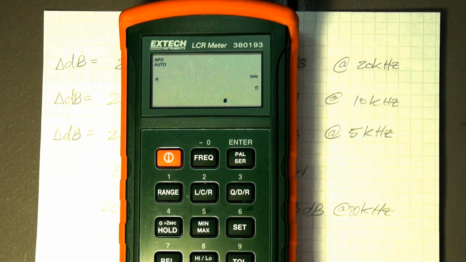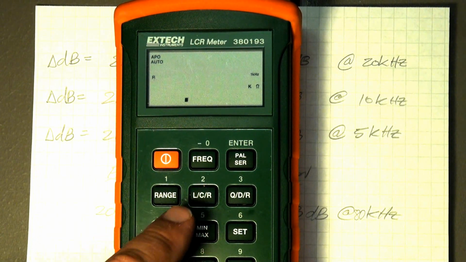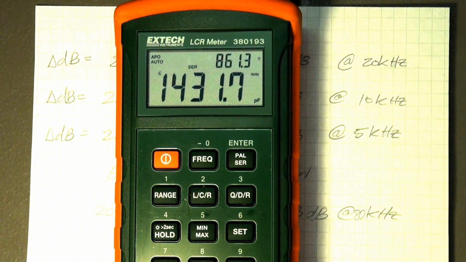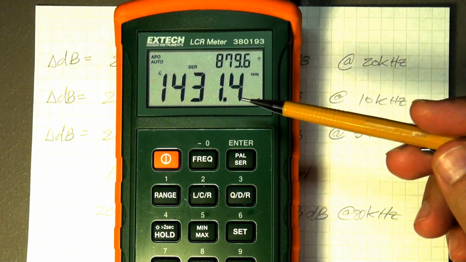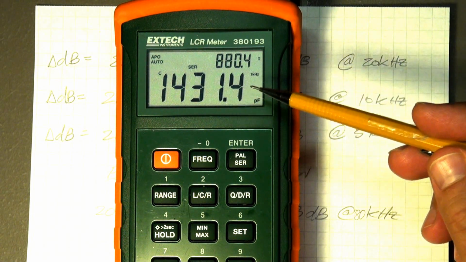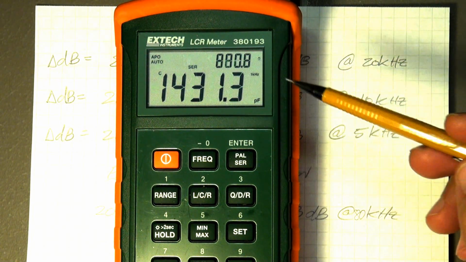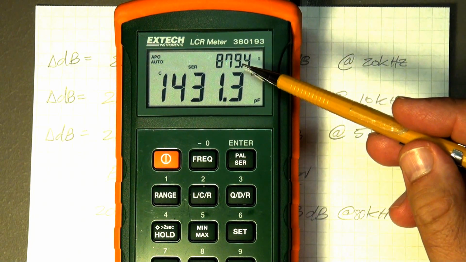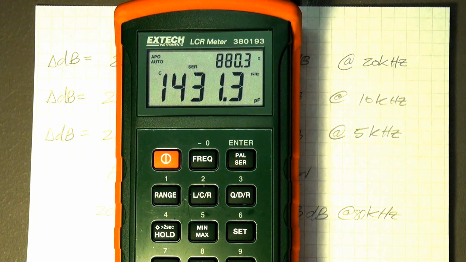Wait for it, it's set on ohms. Okay, I have to change the range. Okay, there we go. So what do we see here? 1431 picofarads, which is fairly close to 1500 picofarads or 1.5 nanofarads, with an effective series resistance of 880 ohms.